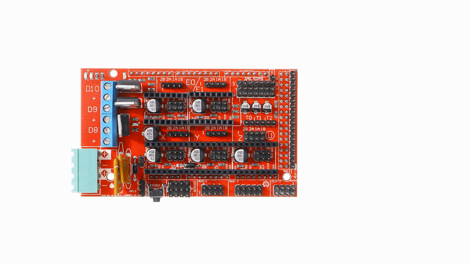Power supply. RAMPS 1.4 has 2 sets of power inputs, 12 volt 11 ampere and 12 volt 5 ampere. The 11 ampere power is only used for heating a 3D printer's printing bed. We don't need it. RAMPS 1.4 can provide power to Arduino, so we don't need a power connection for Arduino.